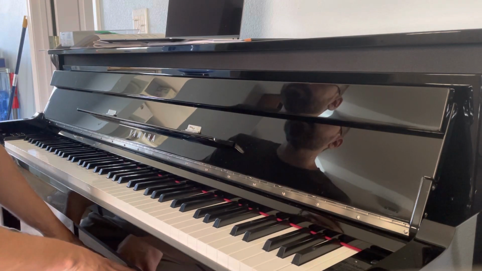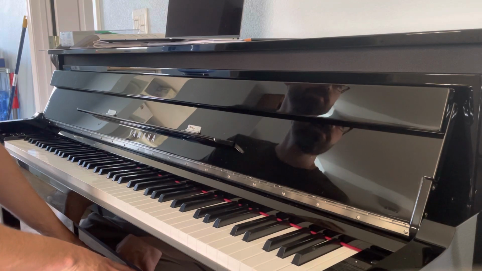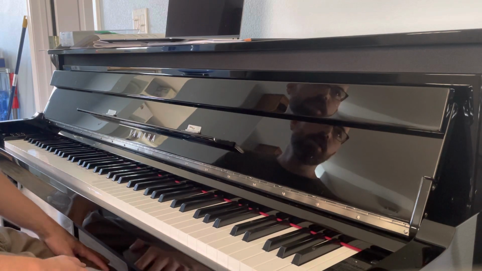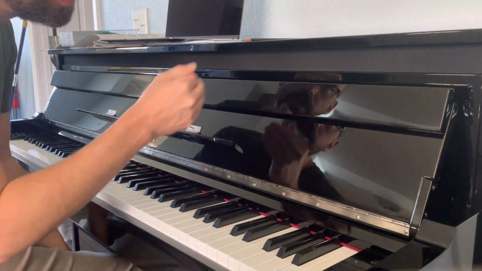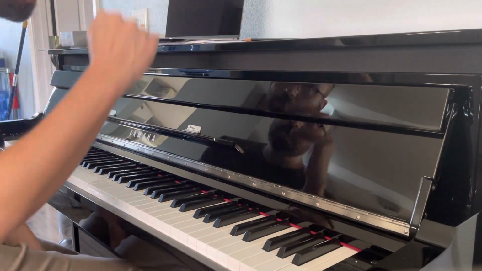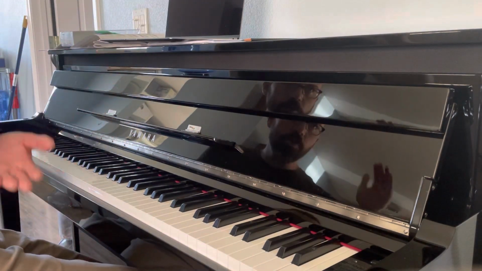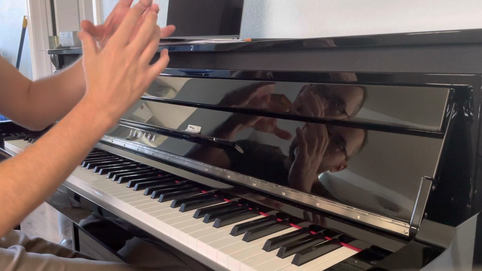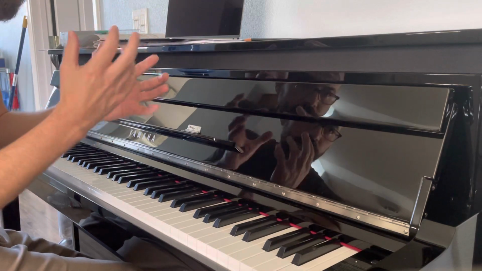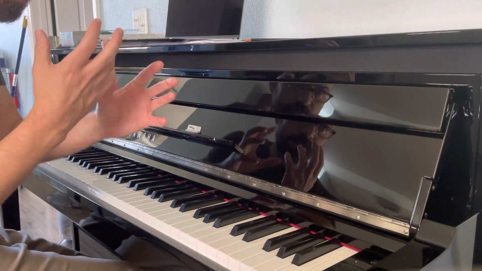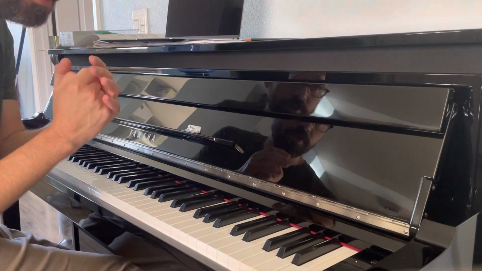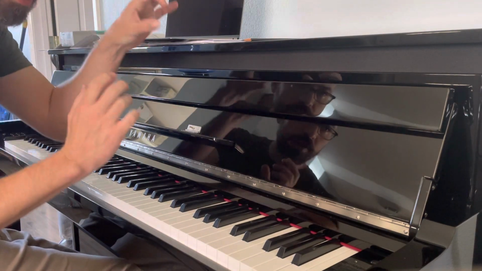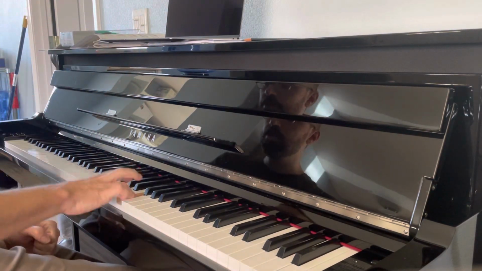I think you're playing really well, and it's just really about exploring the landscape of dynamics in its full range, using the whole range, and then deciding on the architecture of each phrase. How much of that range do you want to use in each phrase? And how does it relate to the next phrase?